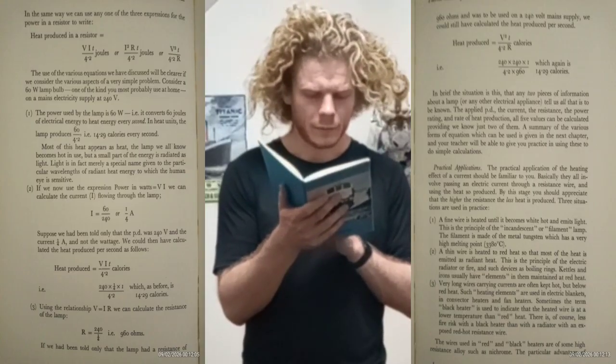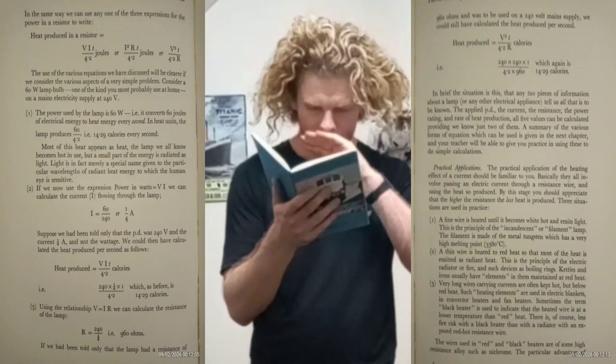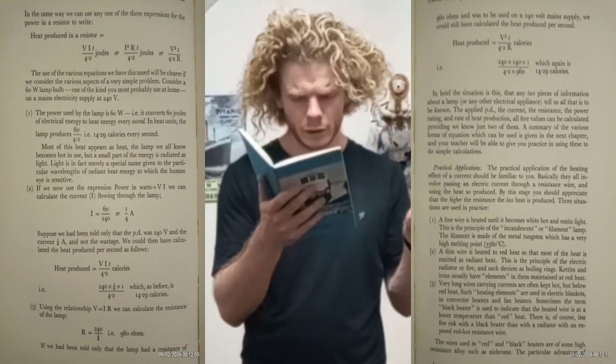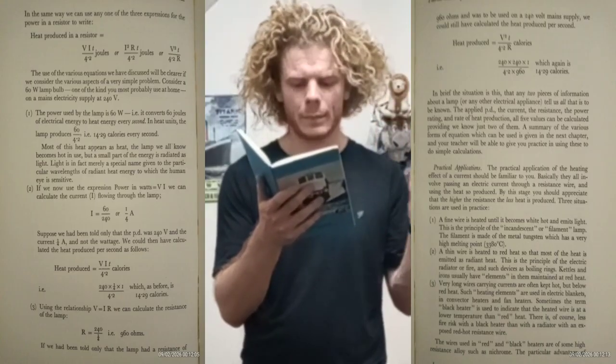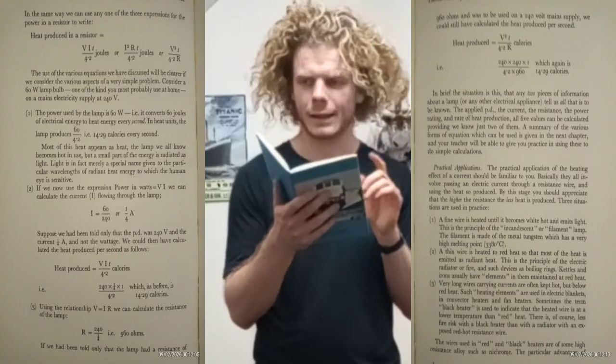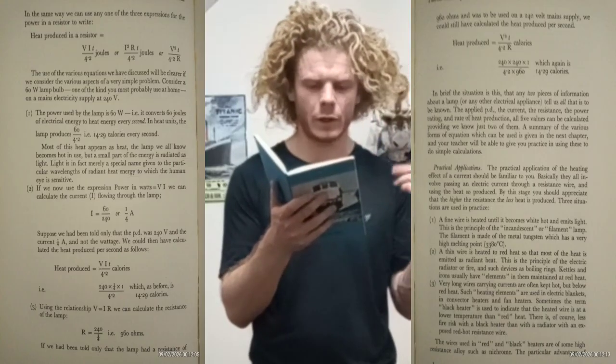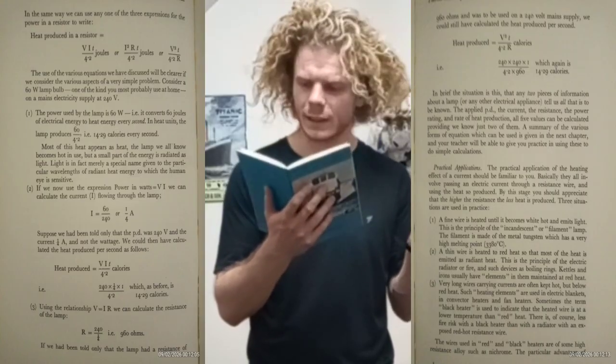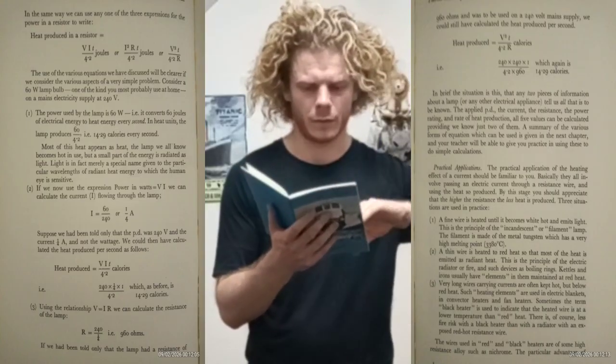Then we could have calculated the heat production equals volts multiplied by the current multiplied by t, divided by 4.2 calories. So the 4.2 there seems to be the thing always.